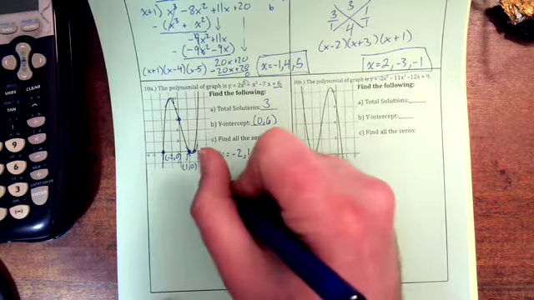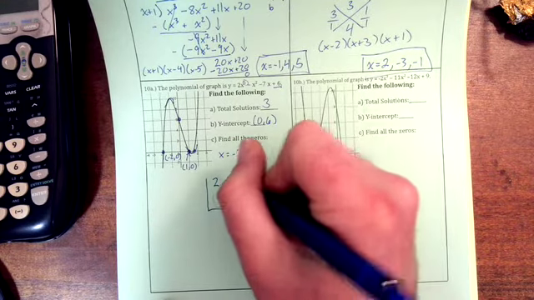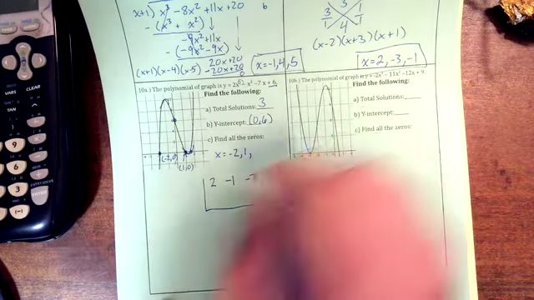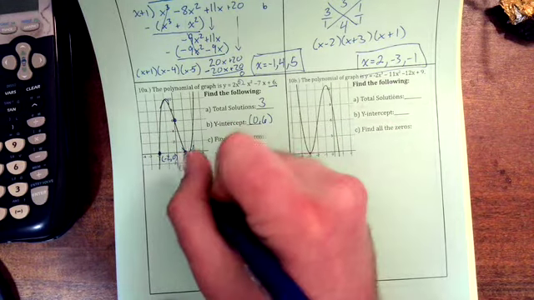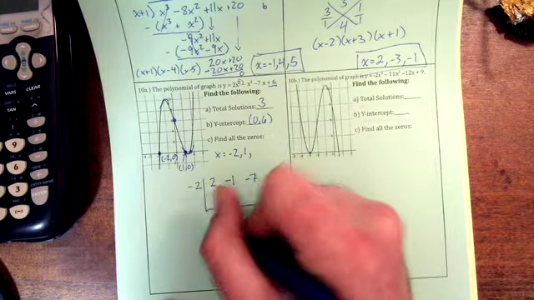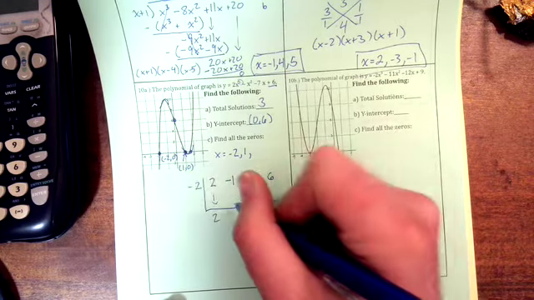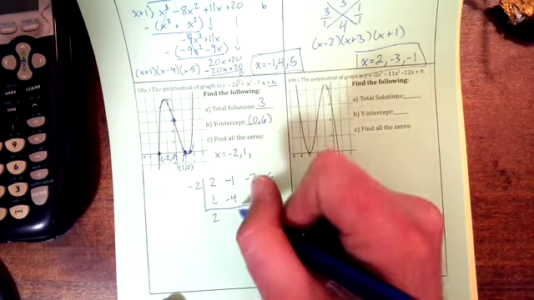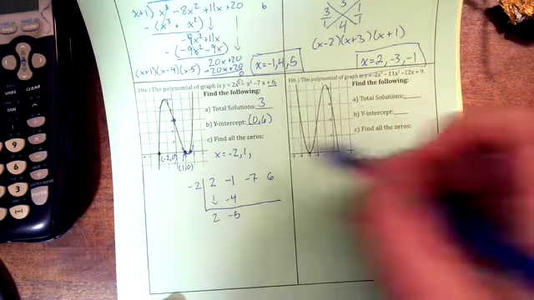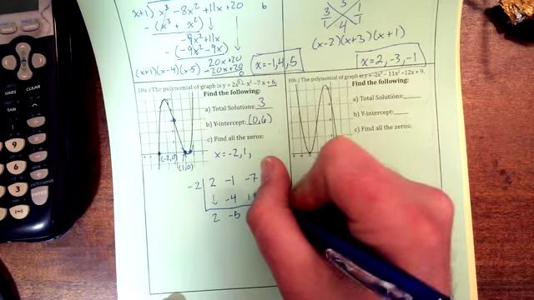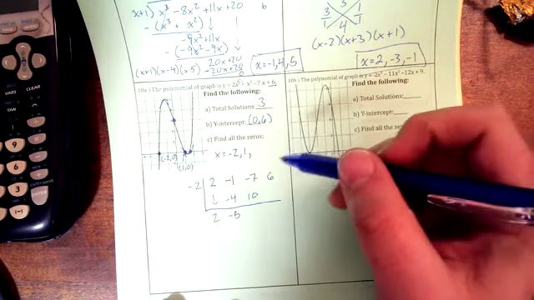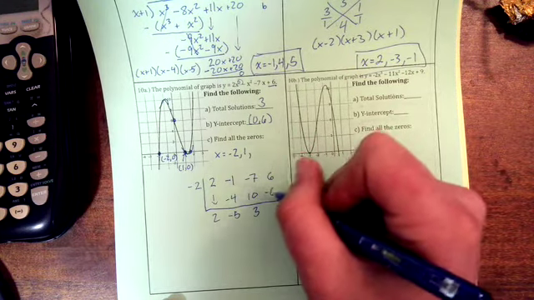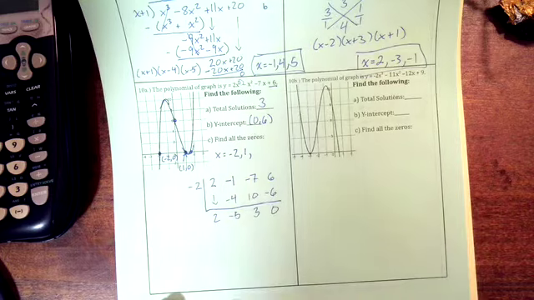So we have 2x to the third power, negative 1x to the second, negative 7x, and a positive 6. I'm just going to pick x equals negative 2 and bring that down. Negative 2 times 2 is now negative 4. Negative 1 plus negative 4, or negative 1 minus 4, is negative 5. Negative 2 times negative 5 is positive 10. And negative 7 plus 10 is 3. Negative 2 times 3 is negative 6. And negative 6 plus 6 is 0.